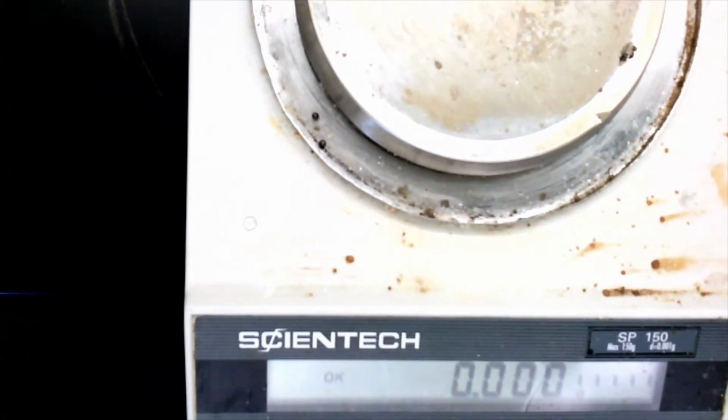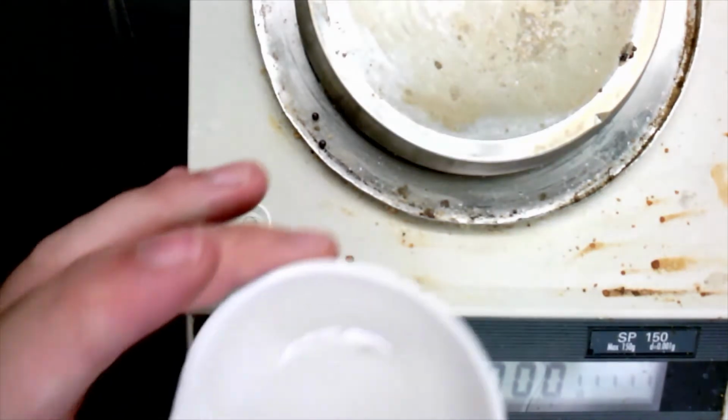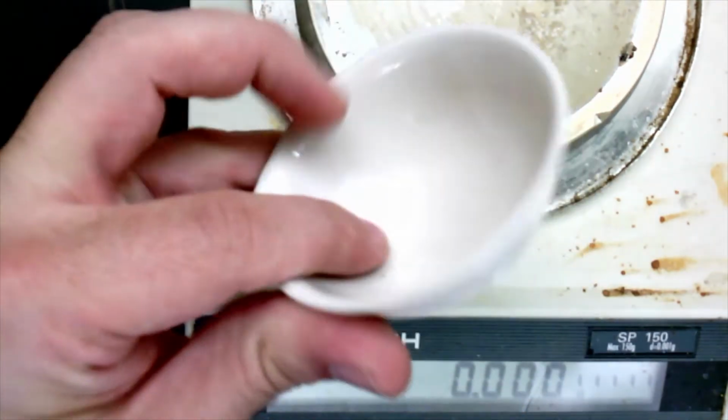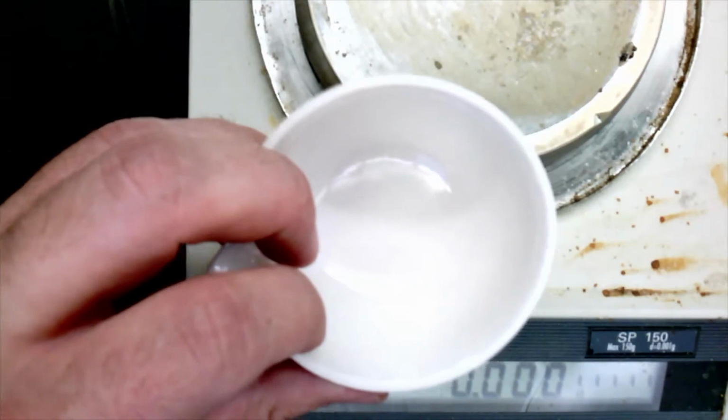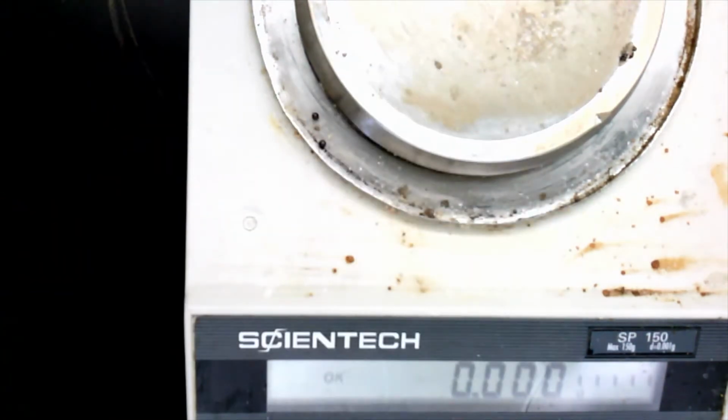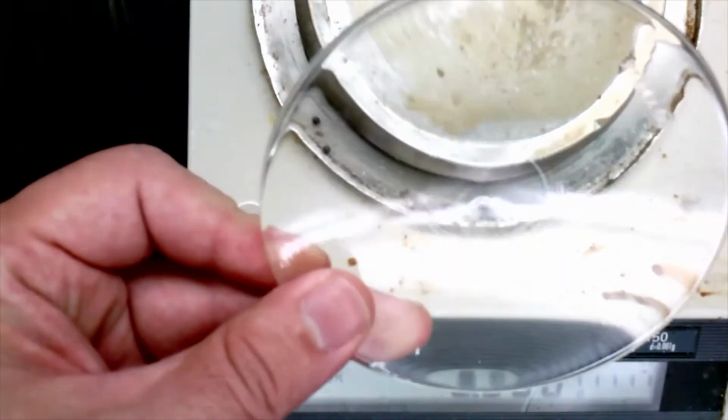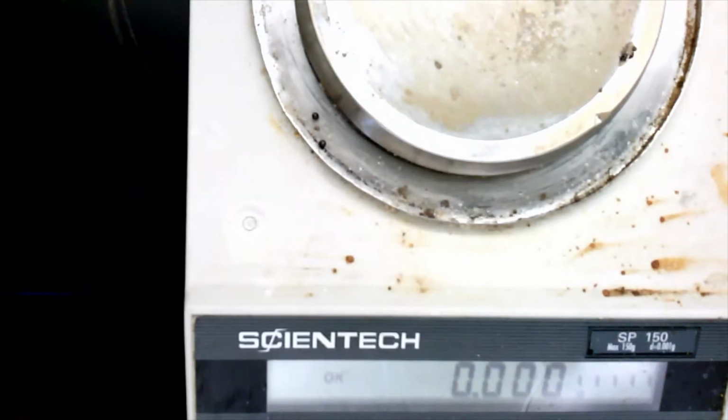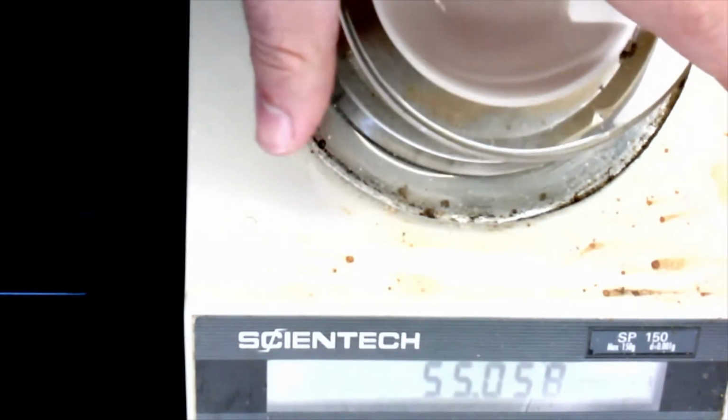And then we need to measure the mass of our large evaporating dish and our watch glass. Okay, so our large evaporating dish looks like this. This is where I'm actually going to put my magnesium ribbon for this first reaction. And the watch glass, we used a watch glass last week. Here's our large watch glass. This is just going to be sort of like a cover for our evaporating dish so that we make sure we don't lose any of our product in this reaction.